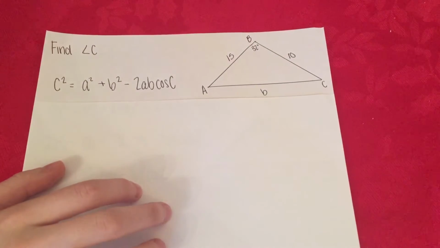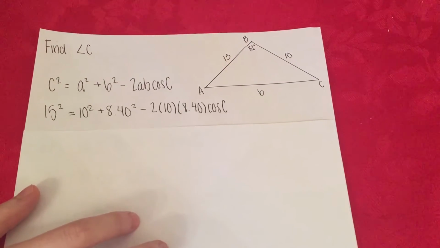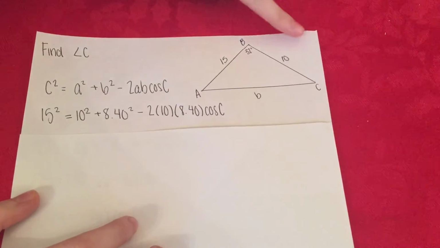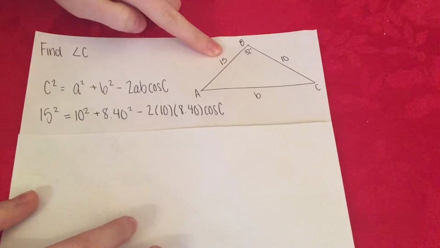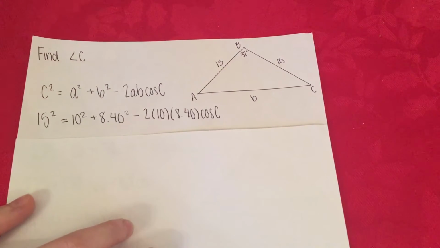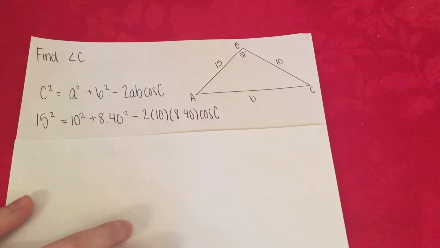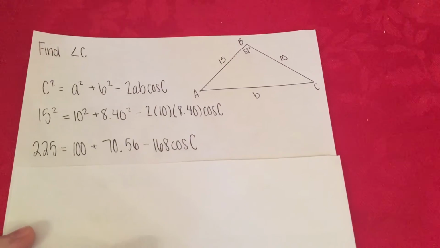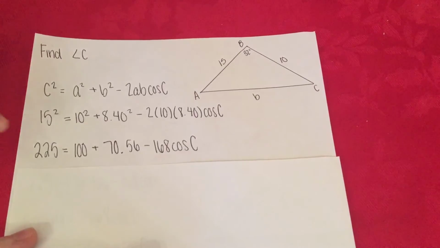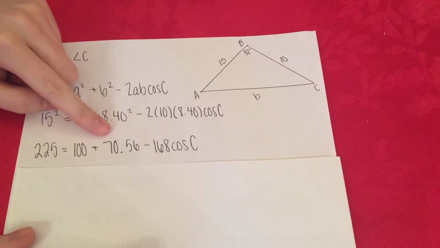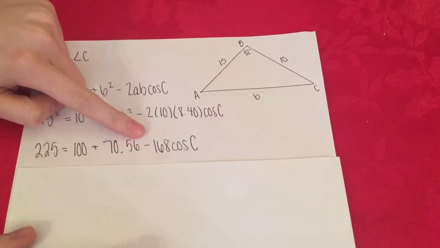Now we're going to find the measure of angle C. So we're going to plug in what we already have. C is right here and is equal to 15. So 15 squared is equal to 10 squared plus 8.4 squared minus 2 times 10 times 8.4 times the cosine of C. So we're just going to square all those. So you get 225 is equal to 100 plus 70.56 minus 168 times cosine of C.